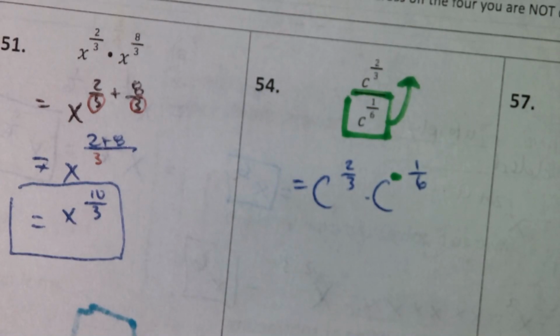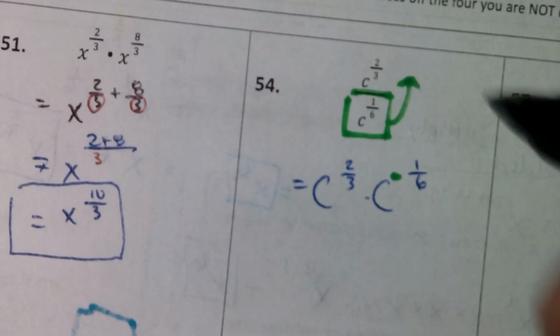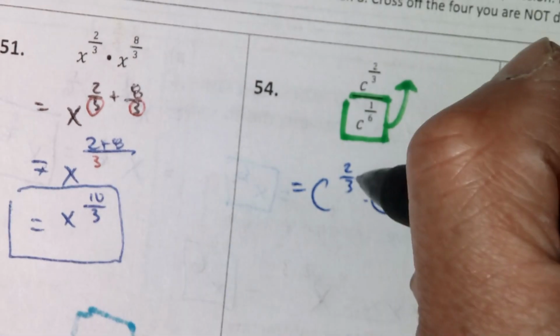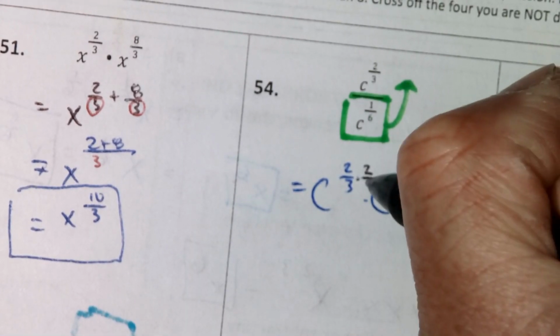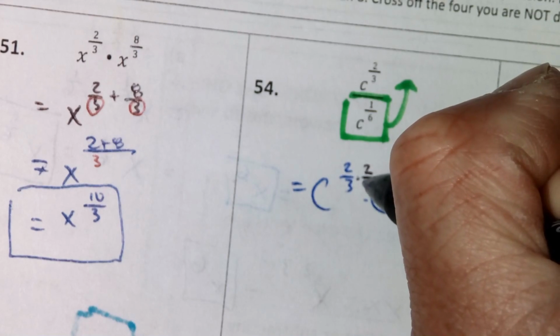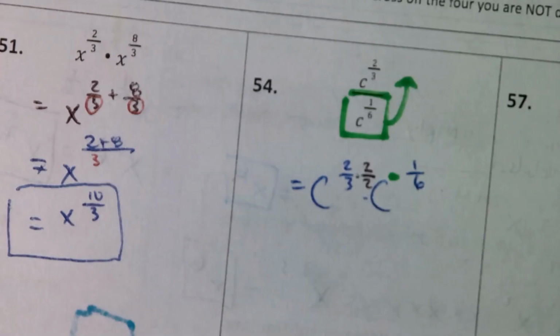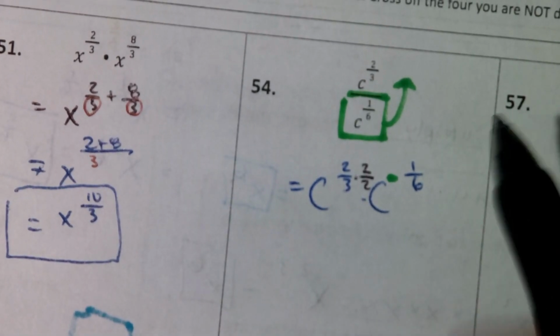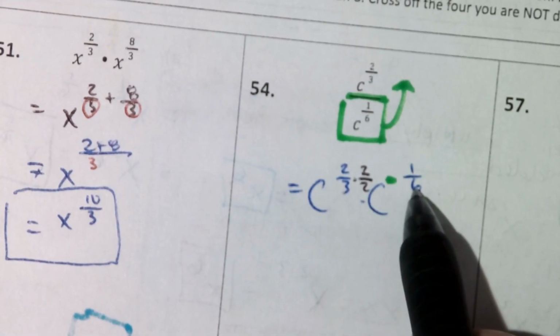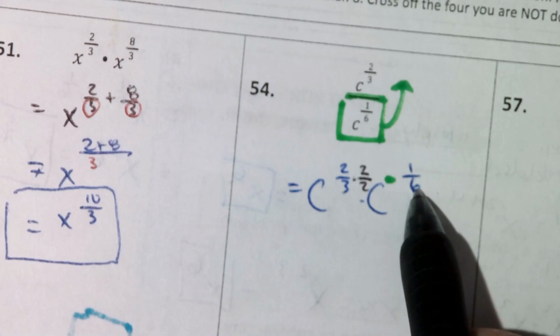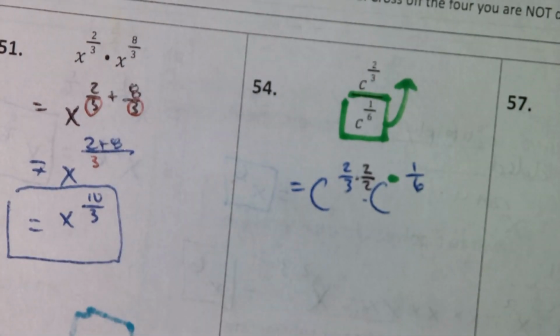Okay, so now same base, we're just going to add the exponents here. So I want the denominators to be the same, so I'm going to multiply here by 1, which is just 2 over 2. And so basically an equivalent fraction, you multiply across, it's going to be 4/6.